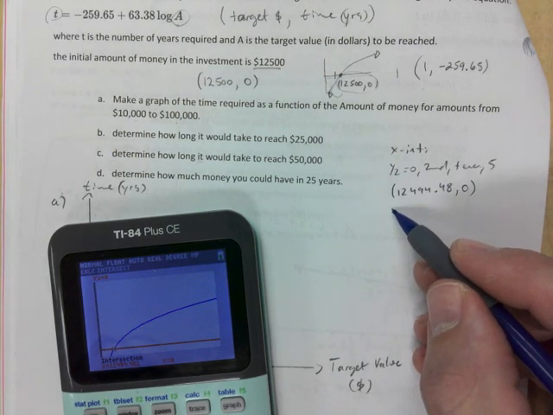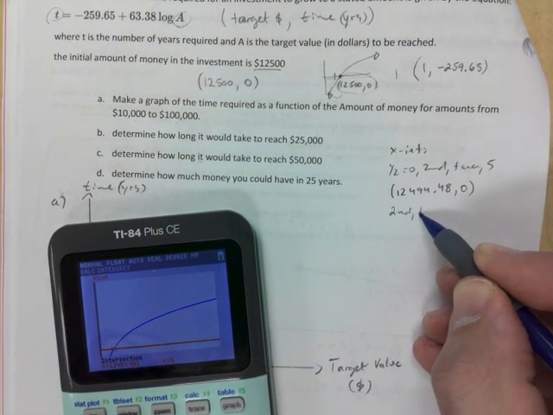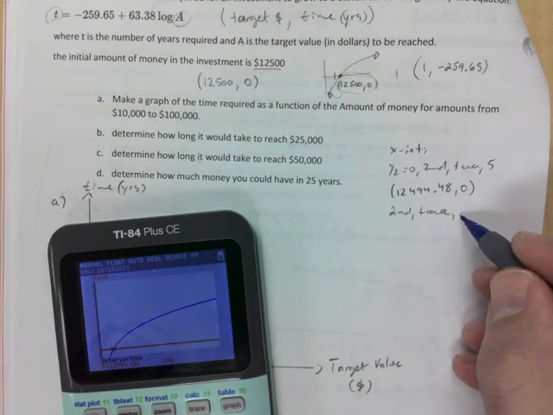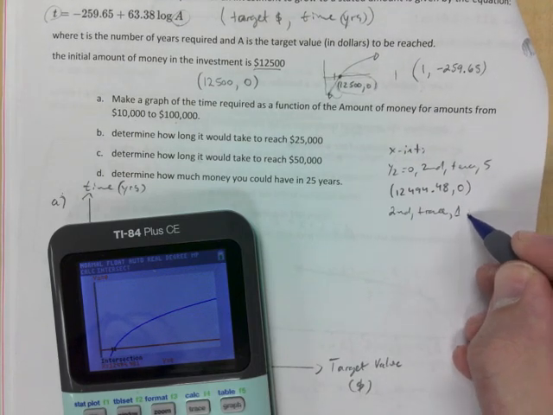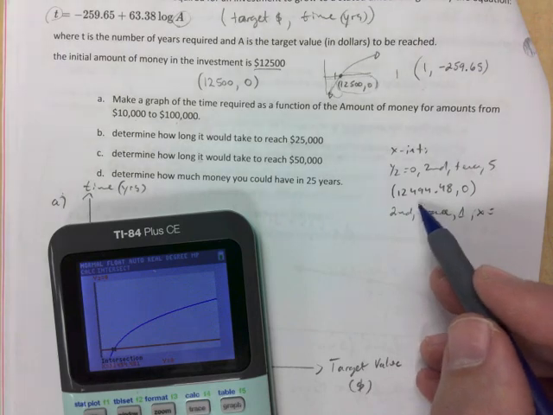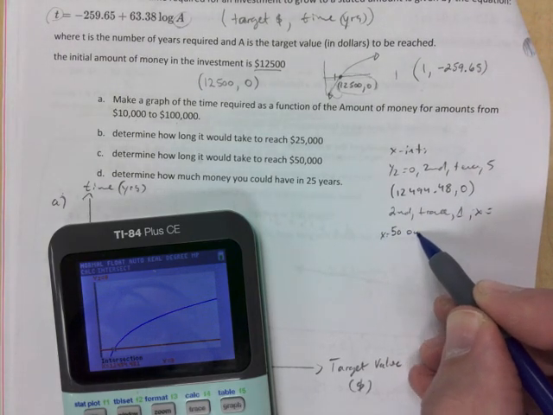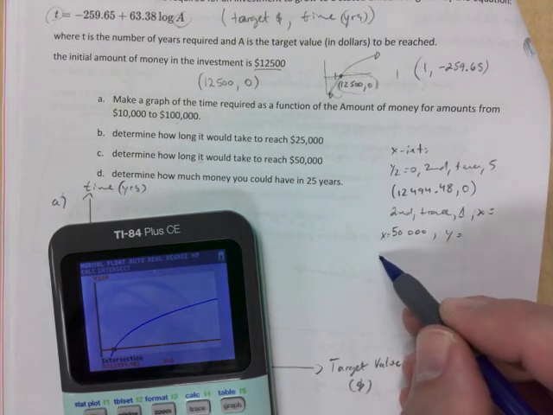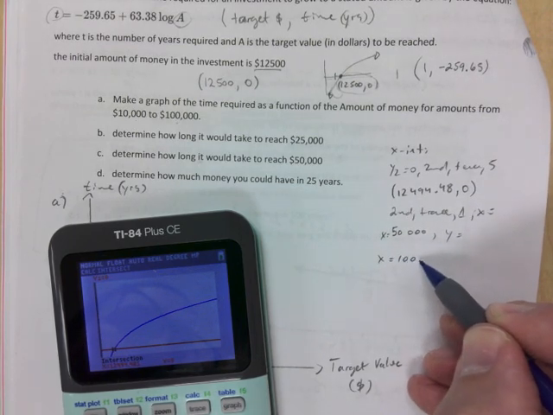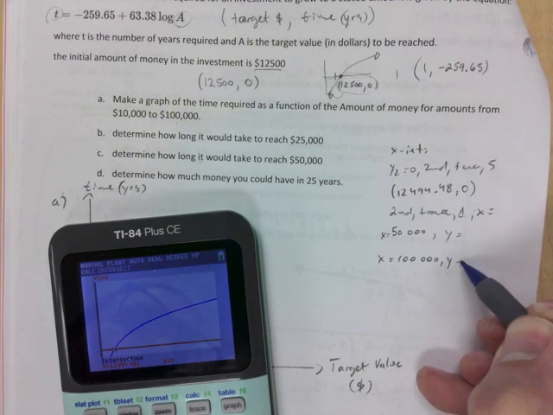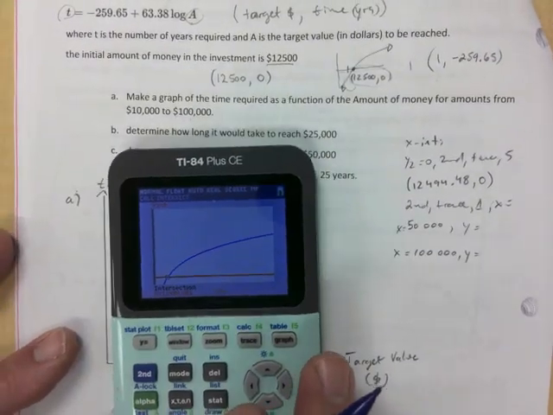I'm going to go second trace 1, x is equal to, I'm going to go maybe in the 50,000s, x is equal to 50,000, come up with a y. Then I'm going to go x is equal to 100,000 because it does ask for it specifically, so that would be a good idea to include that.